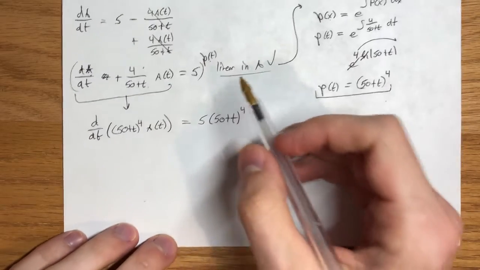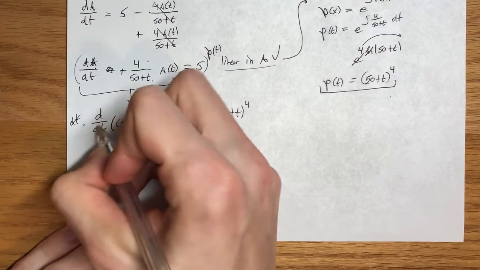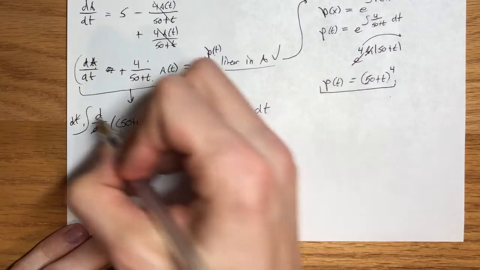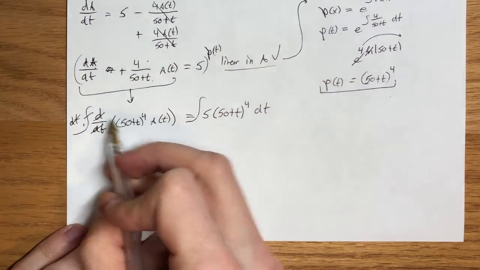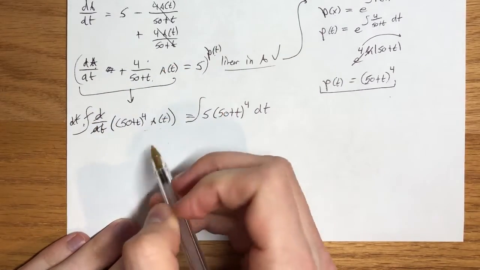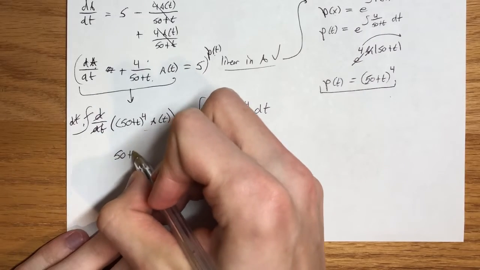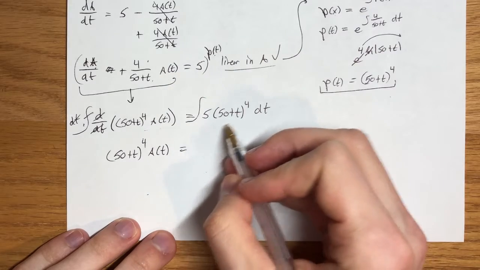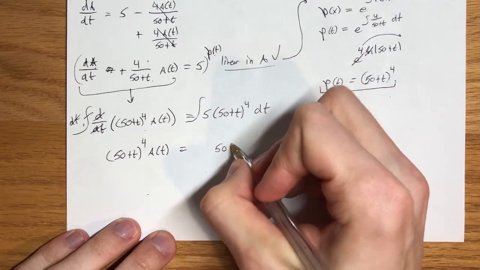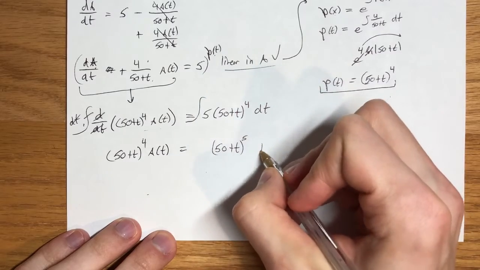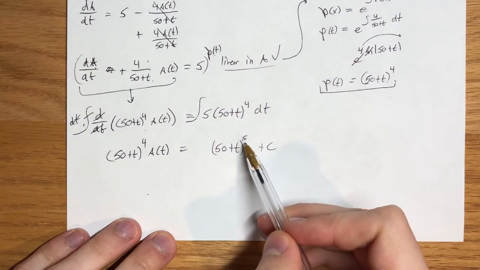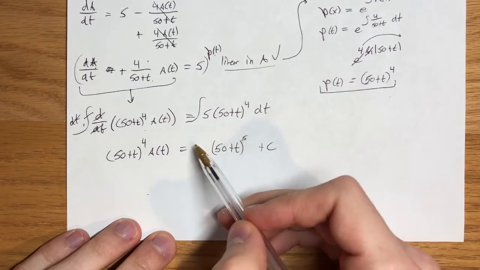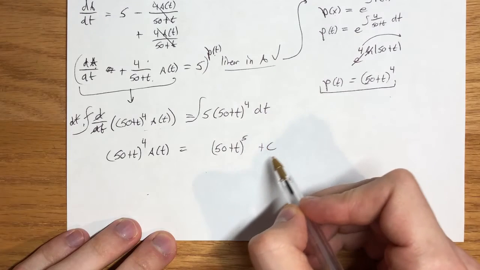And now that we have that, I want to integrate, so I'm going to multiply by my dt on both sides to get rid of that. And then if I integrate, my d and my integral on the left-hand side will cancel, and we're left with just what's on the inside, which should always be the case. So we have 50 plus t to the 4th times a of t. And then on the right-hand side, I need to integrate this. So if I do 50 plus t raised to the 5th plus c, notice that we would just use a chain rule here, but the derivative of the inside is just 1. So therefore, we can just add 1 to the exponent and pull the 5 up. And then we have plus c.